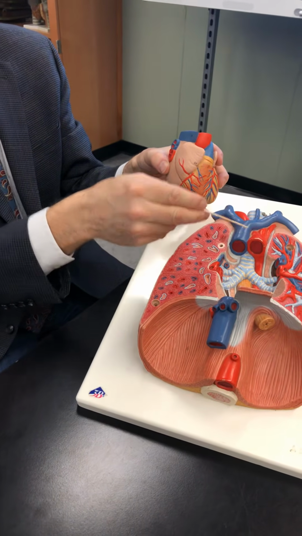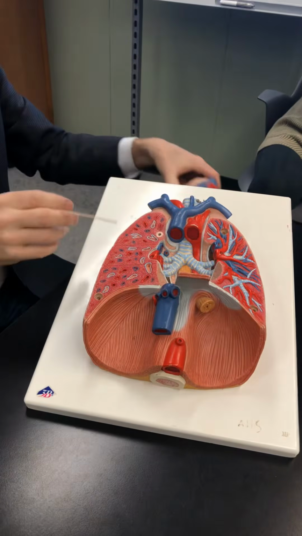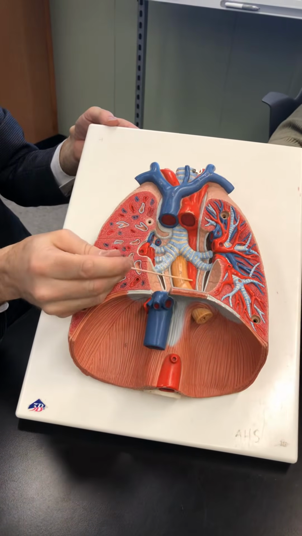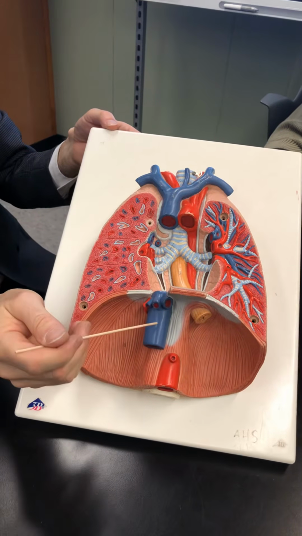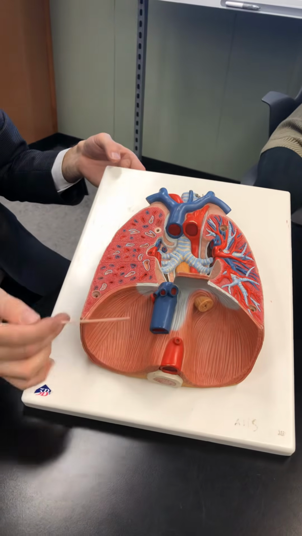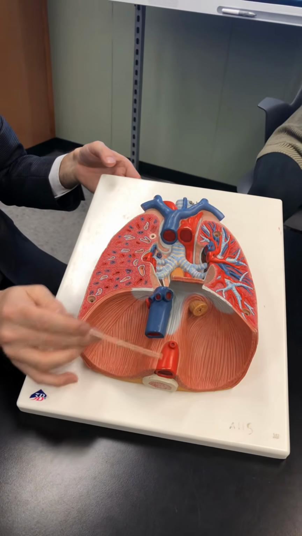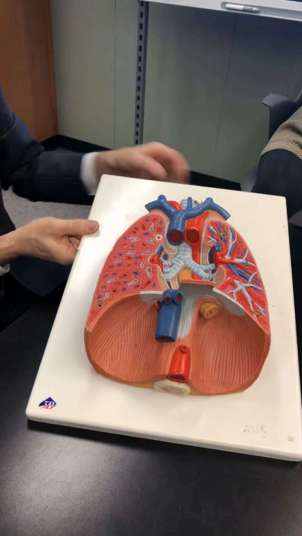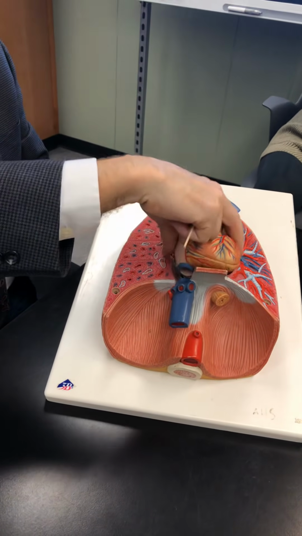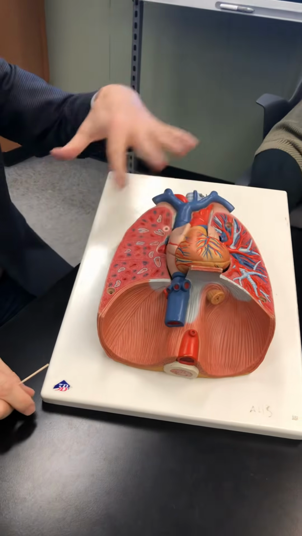That's the arch, and then it's going to start heading downward. And as it heads downward, that becomes the descending aorta, or sometimes called thoracic aorta, until it gets to this point. When it pops out of the diaphragm, it becomes the abdominal aorta. So there is a relationship between the lungs and the heart for oxygenation purposes.